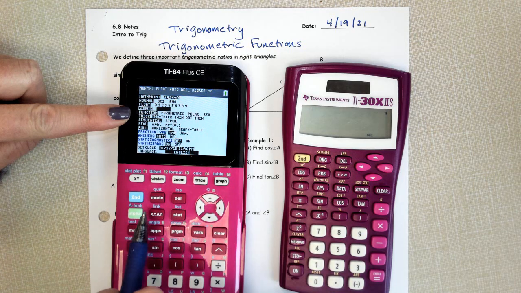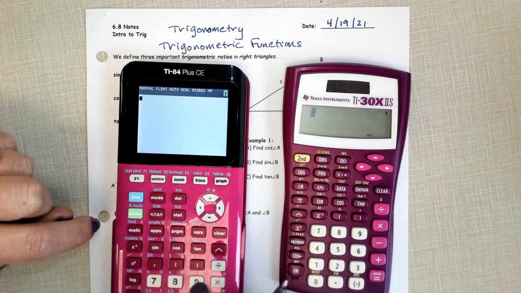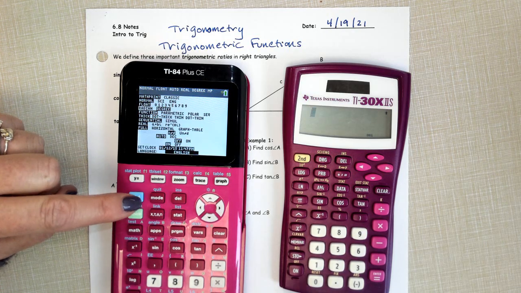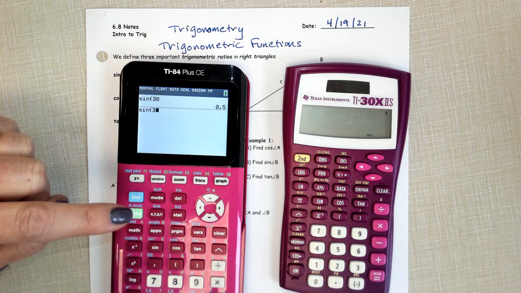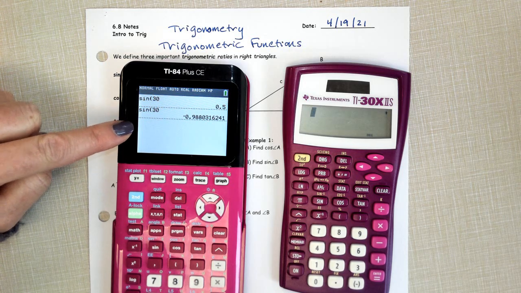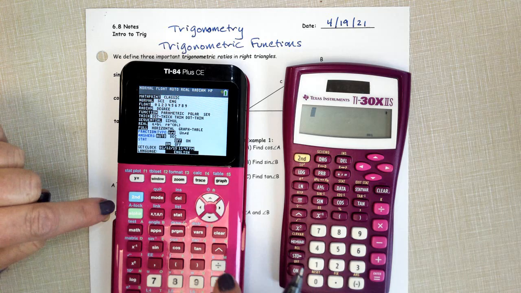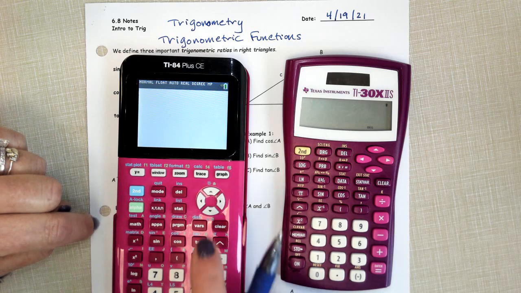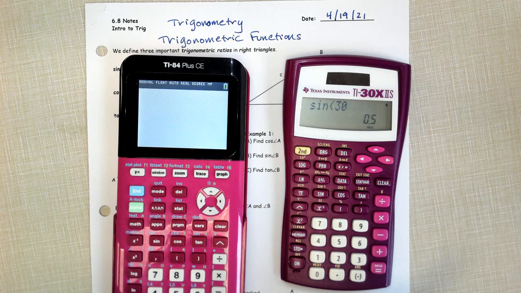Okay, so to get back to the home screen on here, second quit. And now you're in degree mode. A really quick way to check: the sine of 30 is 1/2. Whereas if I was in radian mode, the sine of 30 would give me this ugly decimal. You'll use that if you ever take trigonometry senior year or a little bit of pre-calc junior year. But again, we want to be in degree mode in Math 2 today. And that's your quick check. Same over here. Sine of 30 is 0.5.